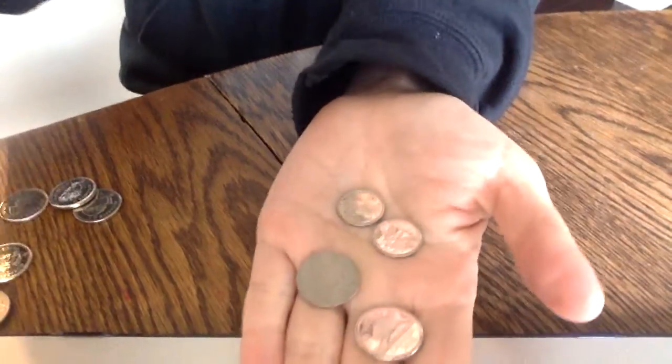Okay, so we've talked about this. Now what we're going to do is look at mixing the 5 cents and the 10 cents together to create different values. So if I put some coins in my hand right now, I want you to take a look at it and tell me what you think this is. We're only doing nickels and dimes right now. Take a look.